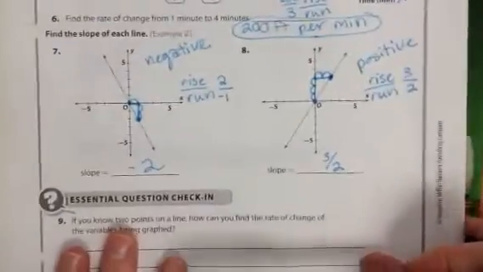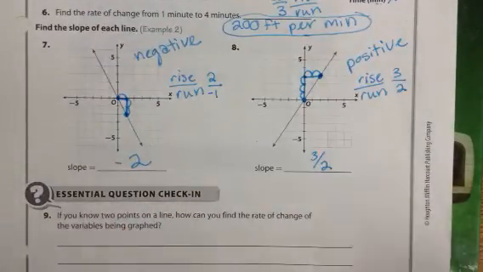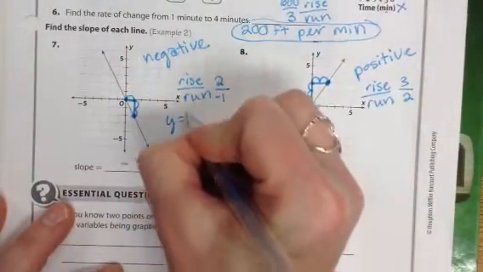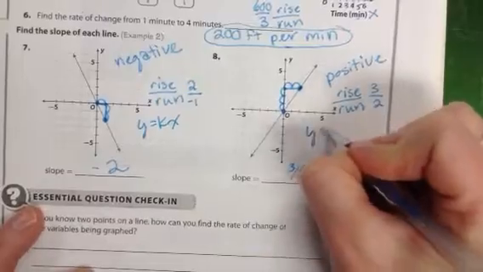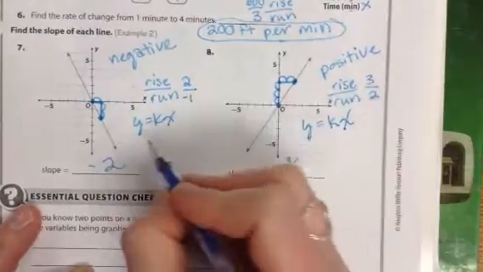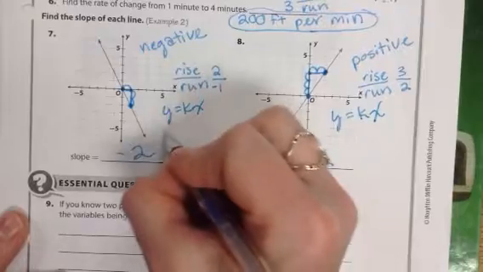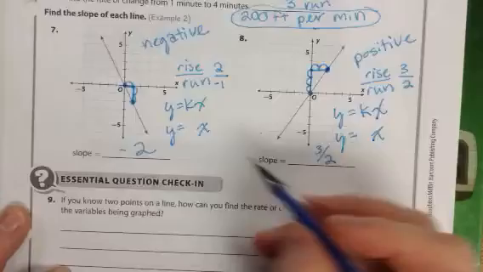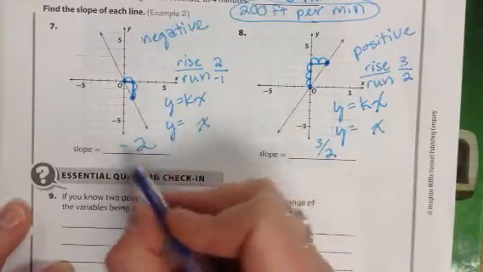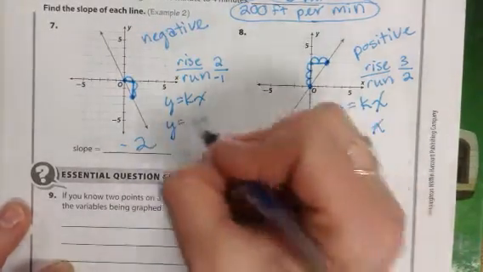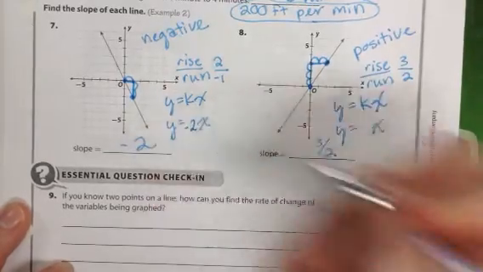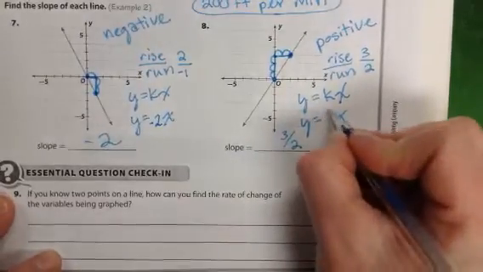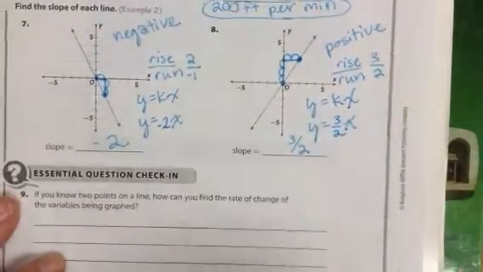So since these were both proportional, I'm going to go ahead and write the equation for both. Okay, so it's in the form of y equals kx, and that slope that I got, you just keep the y and the x in both of the equations. So I'm just going to take this slope, and I'm going to plug it in for the constant. So this one will say y equals -2x, and over here it says y equals 3 over 2x.